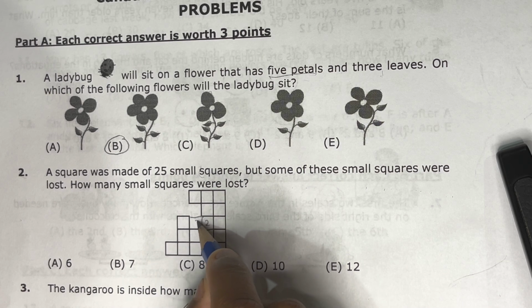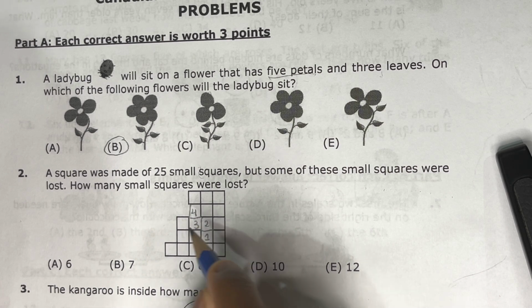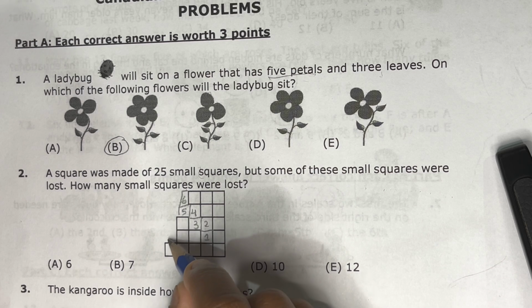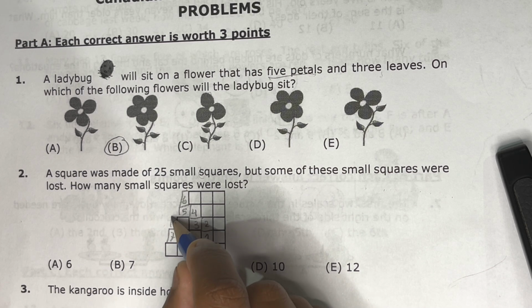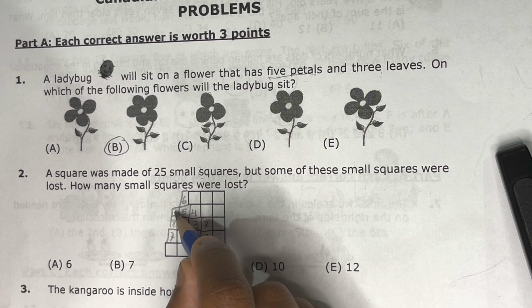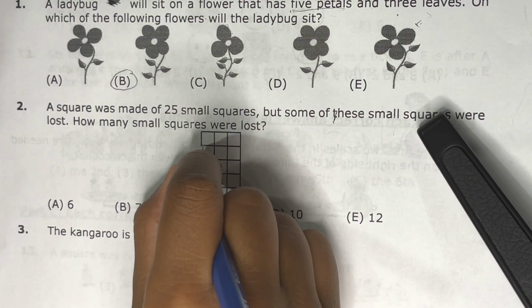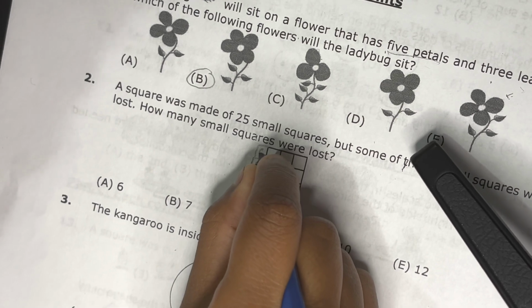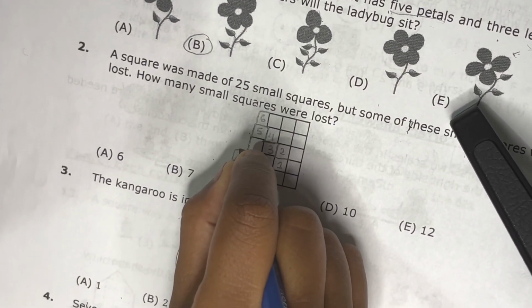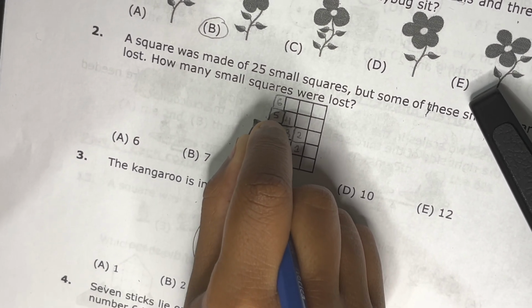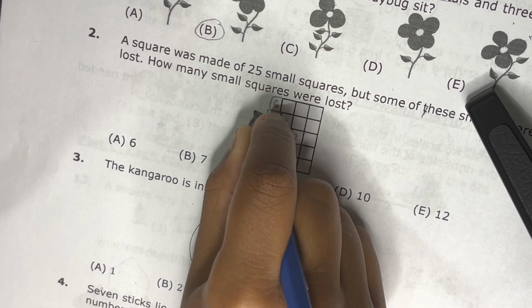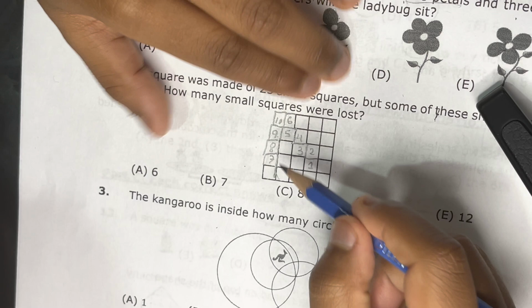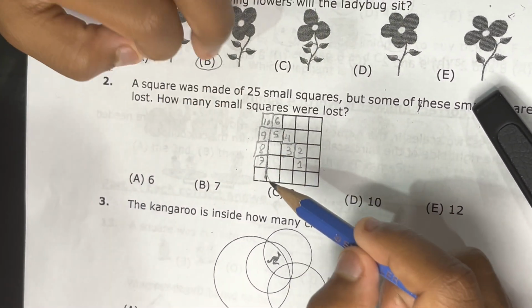Number 3. Number 4. Number 5. Number 6. Number 7. Number 8. Number 9. Number 5. Number 6. Number 7. Number 8. Number 9. Number 10. So to fill this whole square up, we needed 10 small squares were lost.